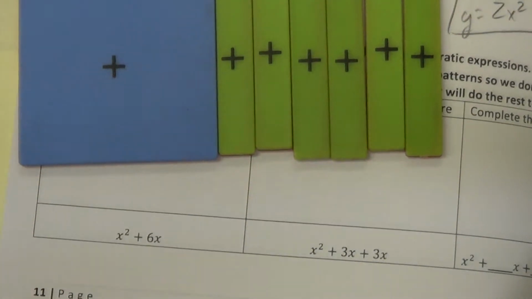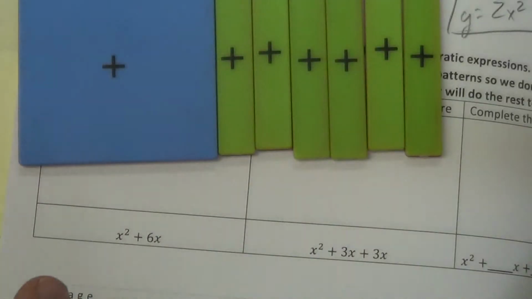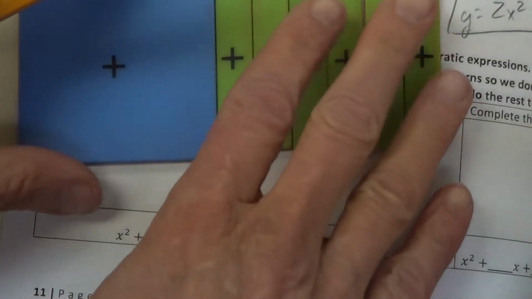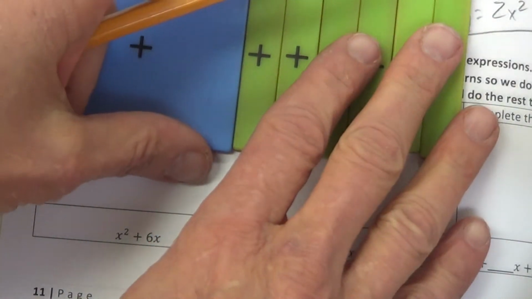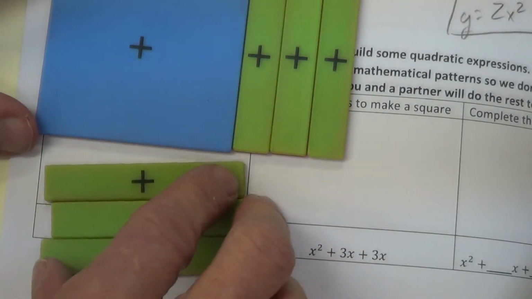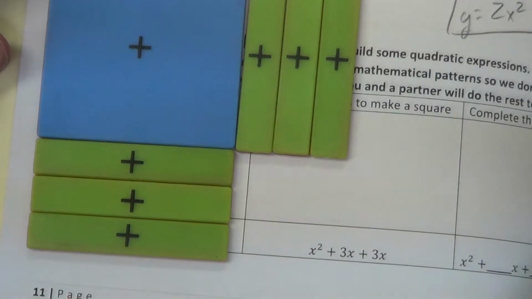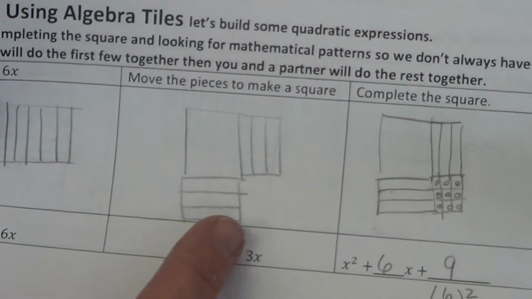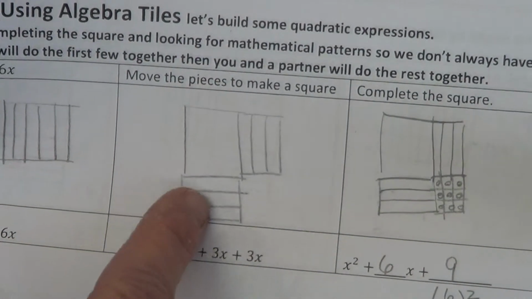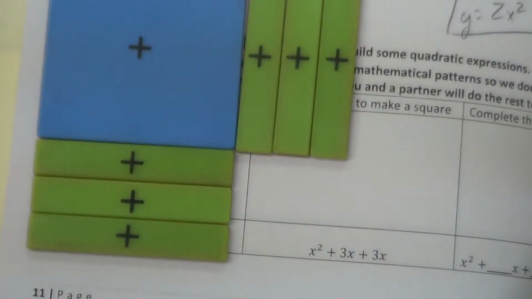Okay, so I'll show you in my notes. This is how I drew mine. I just drew it showing it in that way. Now the next box, we're asked to start making this into a square. In order to make it into the square, it's easiest to split your x's in half and put them on each side of that large square. So in your next box, go ahead and draw that shape showing that it's x squared plus 3x plus 3x.